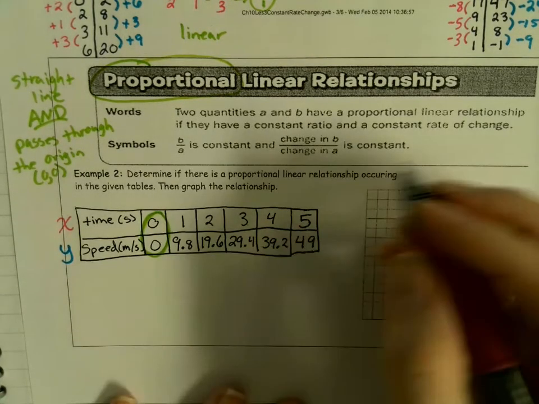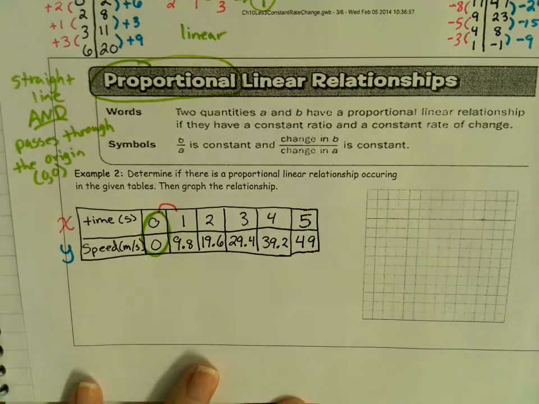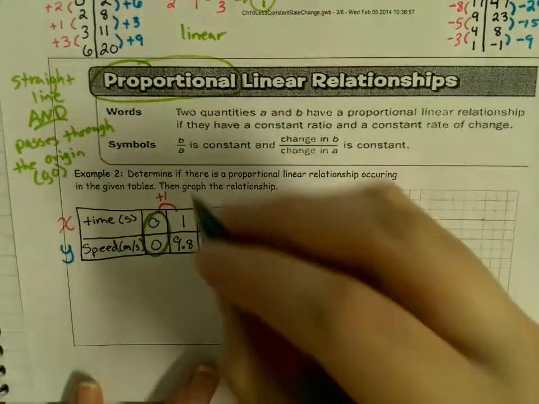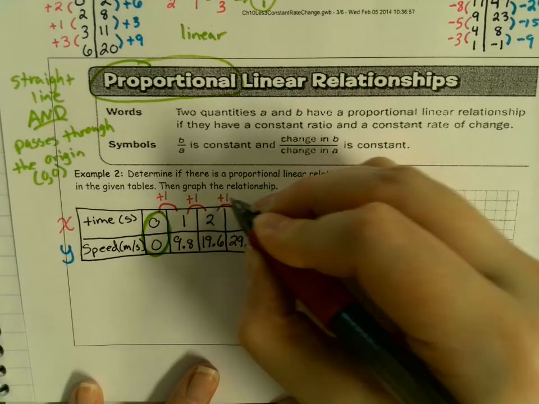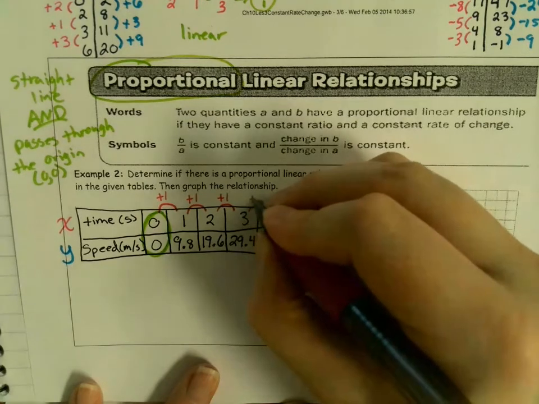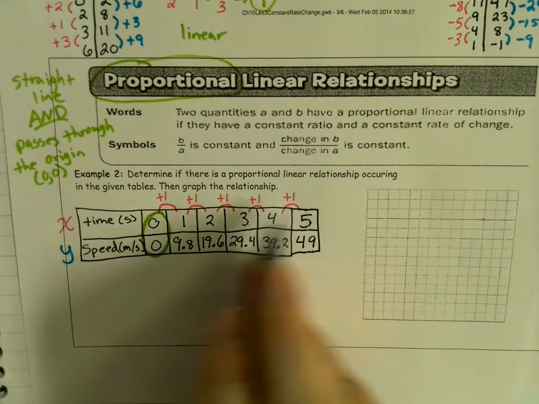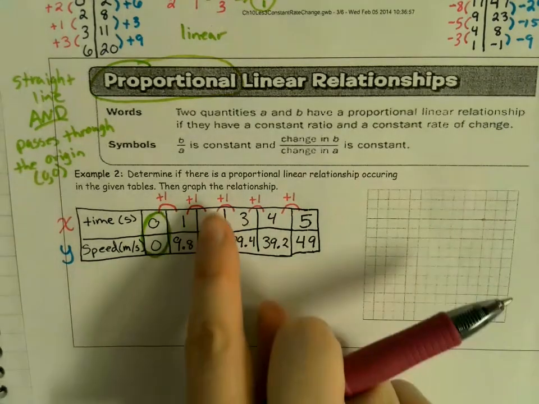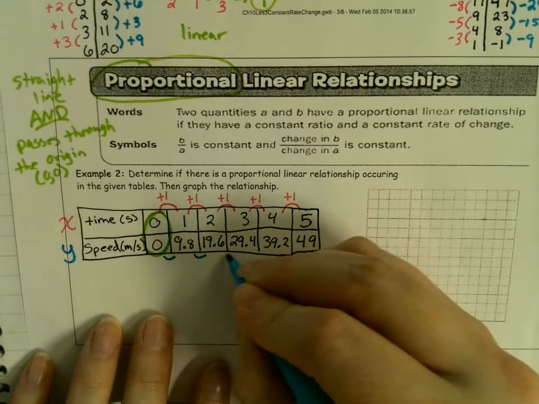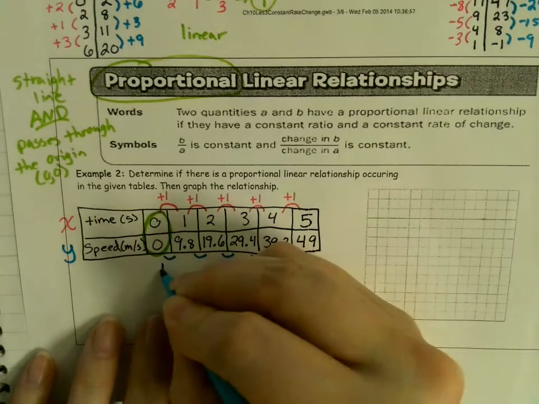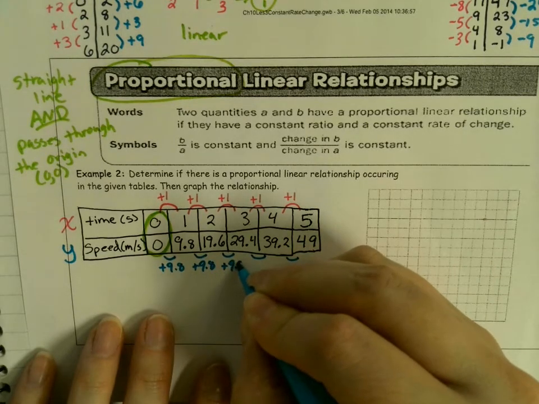So let's take a look at our x's. When we're going from one point to the next, from 0 to 1, we're increasing by 1. From 1 to 2, we're increasing by 1. From 2 to 3, it's an increase by 1. From 3 to 4, an increase by 1. From 4 to 5, an increase by 1. So our change in x is consistently increasing by 1. The change in the y is consistently increasing by 9.8. So every one of these is an increase of 9.8.